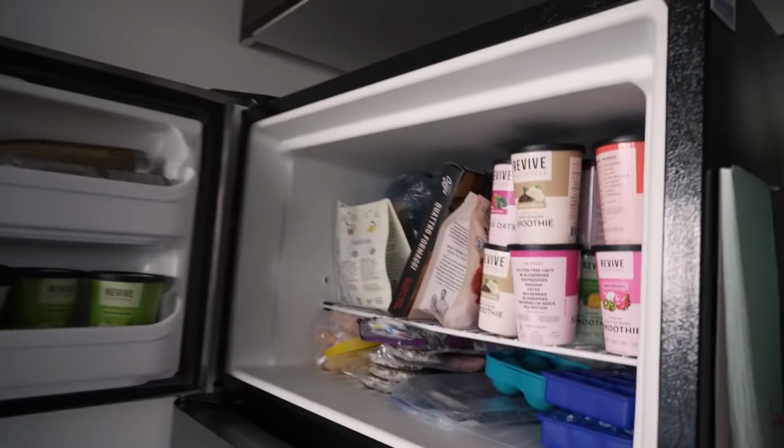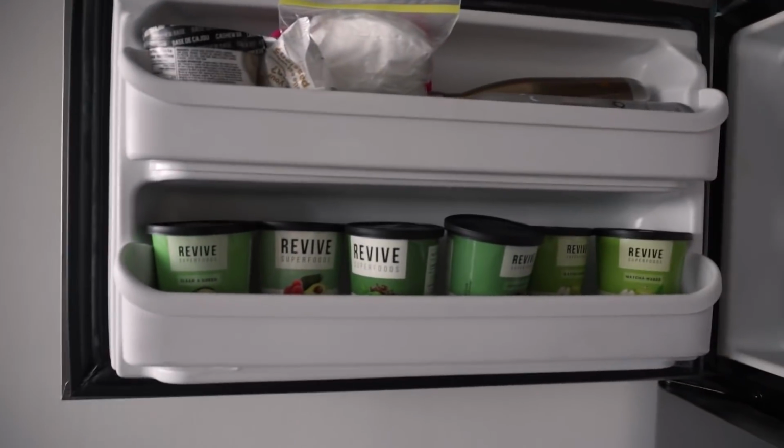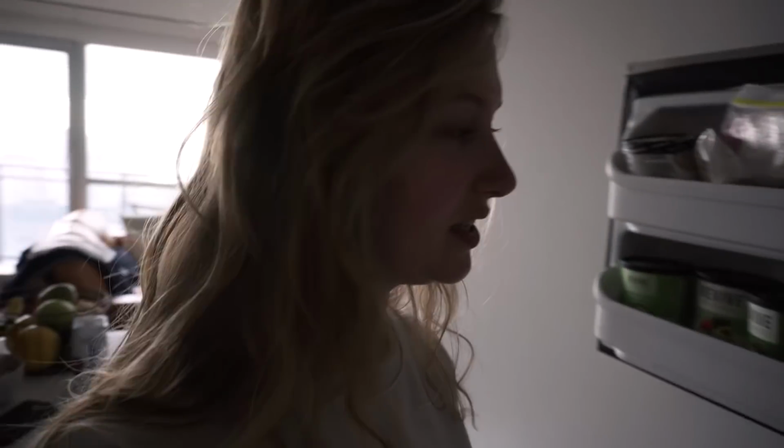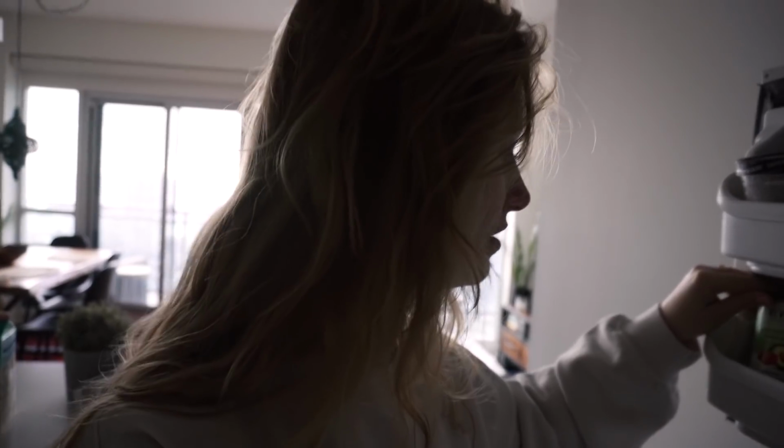So this morning, for breakfast, I'll be making a Revive smoothie because I accidentally didn't cancel this week's order, and this is what I'm left with. So breakfast, lunch, and dinner will be Revive smoothies. They're really good if you haven't tried them, but definitely, like, you'll find you like some flavors more than others.